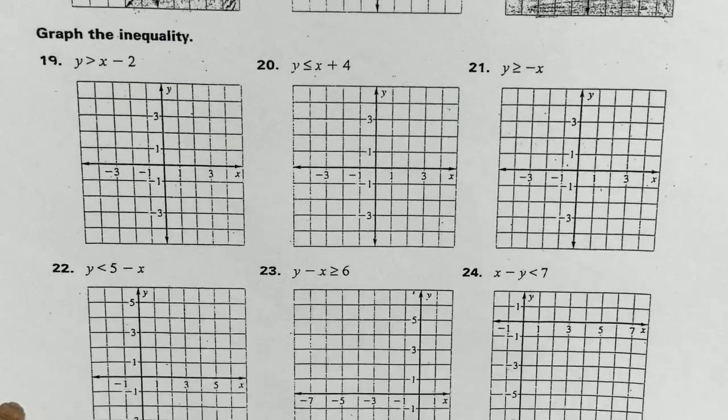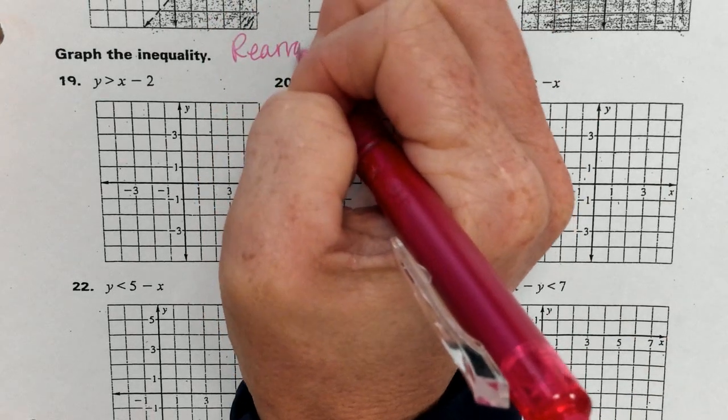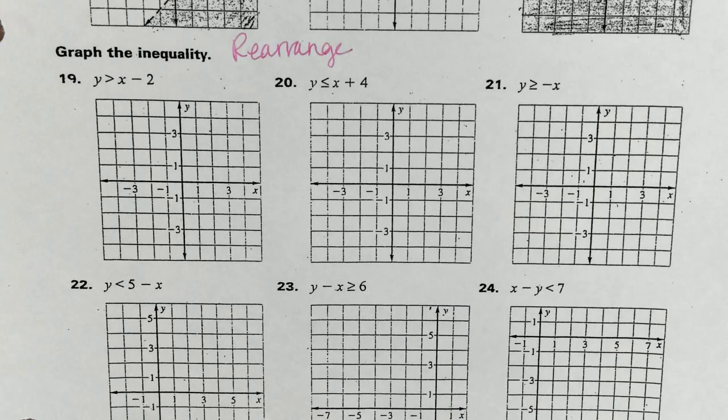And on 19 through 24, the first thing you need to do is rearrange them. And then you can choose how you're going to graph. Either your y equals button, or with your M and your B and then shading. I will be counting it wrong if it's a solid line and you put dashed, or if it's dashed and you put solid. Then you must shade either up or down, and the whole thing has to be correct. Got it? All right, get busy.